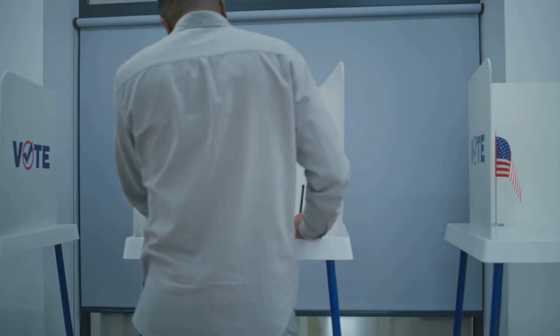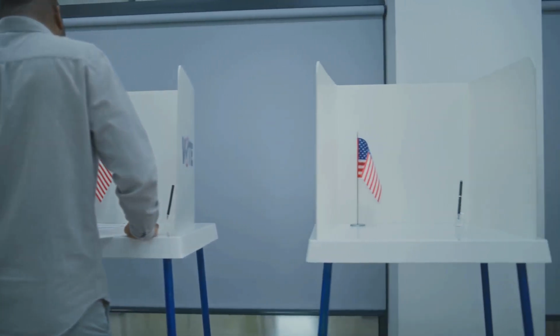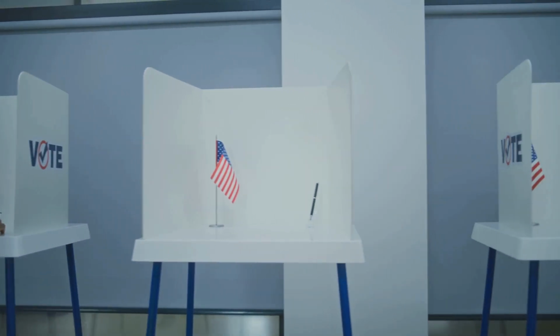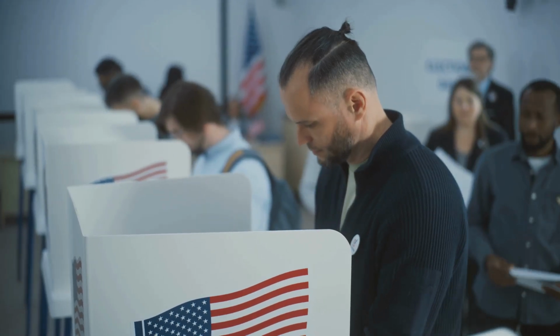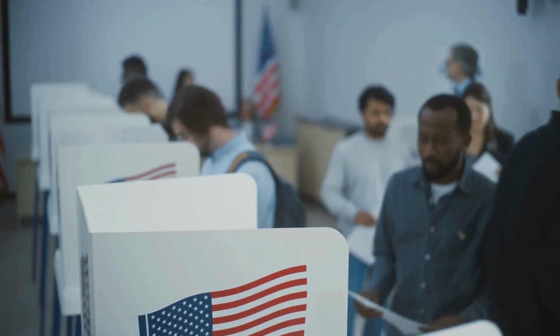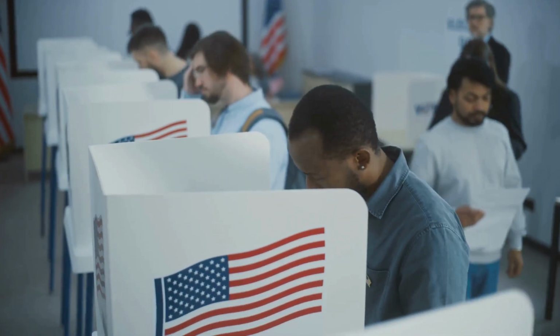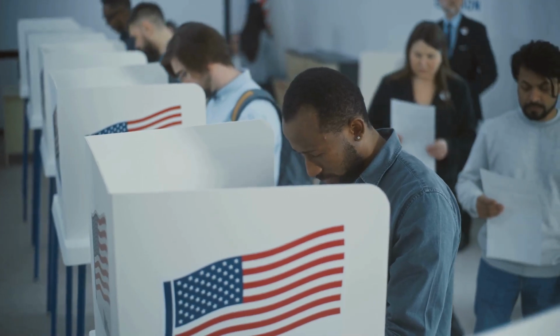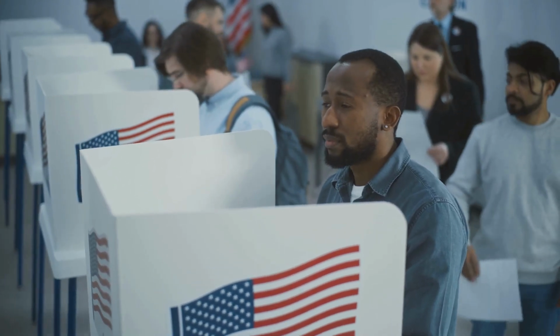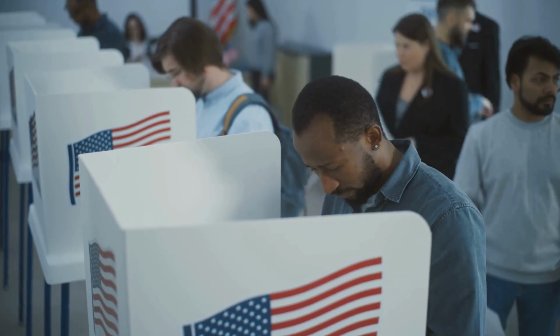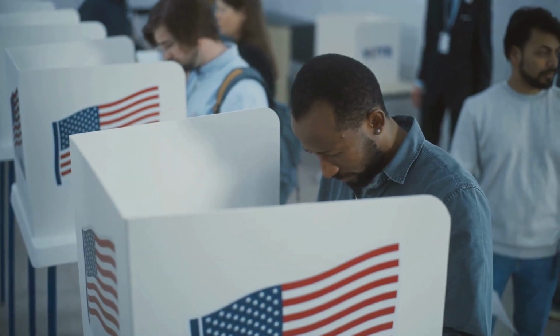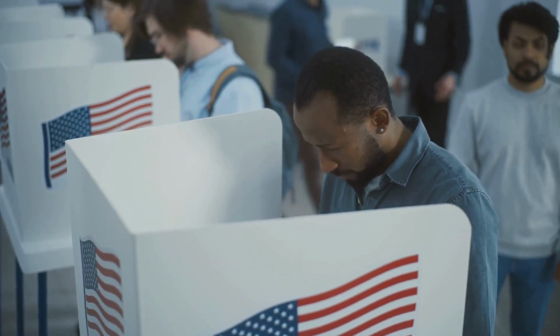lowered the voting age from 21 to 18, reflecting concerns over young people being drafted into the Vietnam War without having a say in elections, struck down part of the Voting Rights Act, ending federal pre-clearance for certain states with histories of voter suppression, led to the implementation of voter ID laws and other measures critics argue suppressed voter turnout.